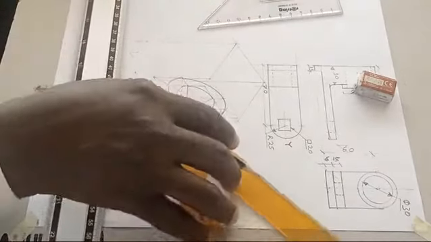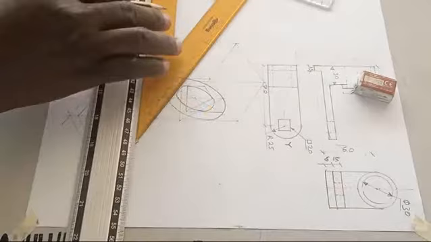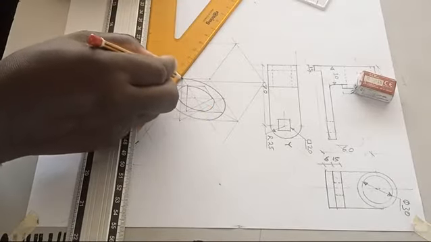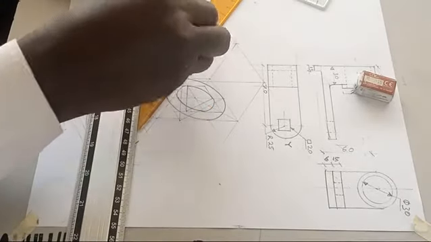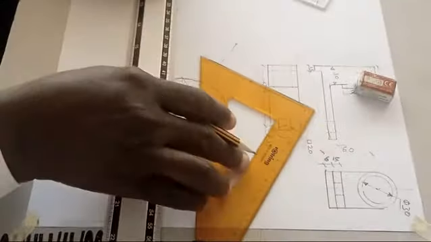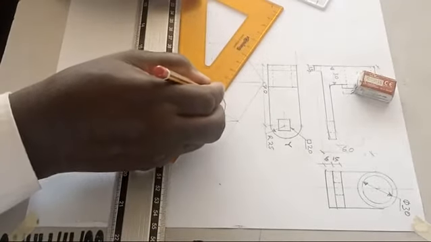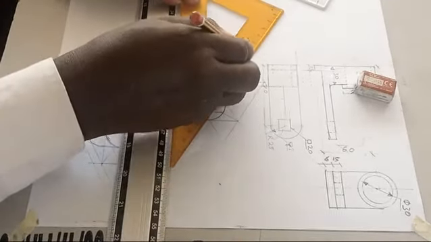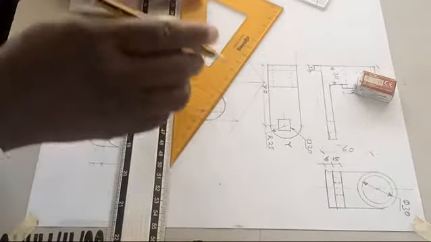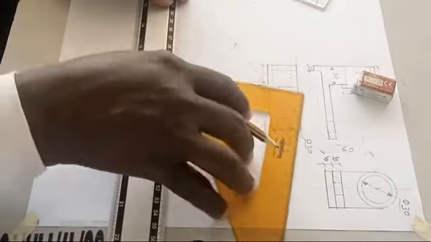Now we can transfer this side. Transfer this one for the division to get the midpoint, and you transfer this one to this one to get the midpoint of this. So with this, you can now do your divisions.